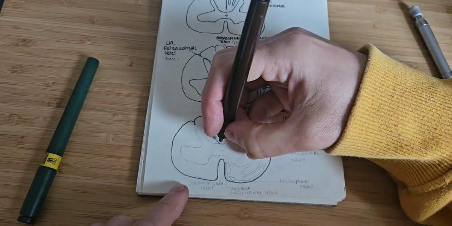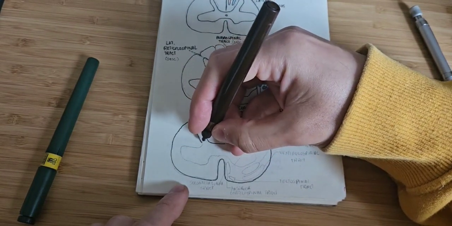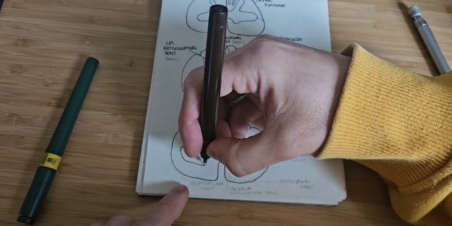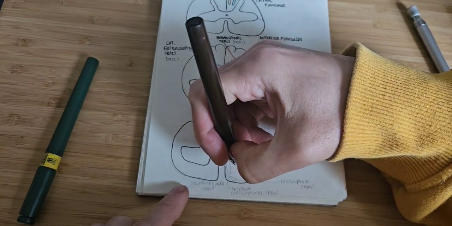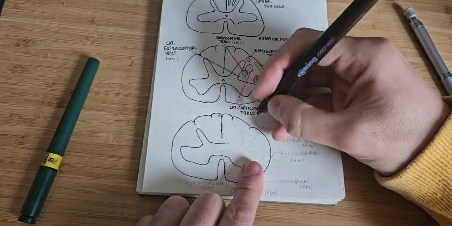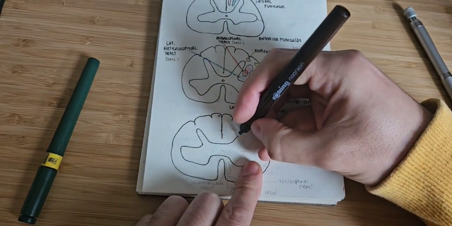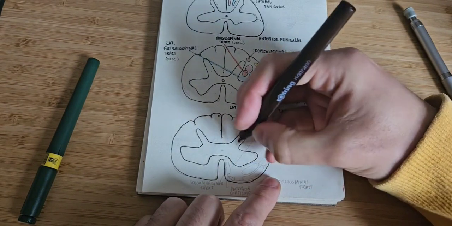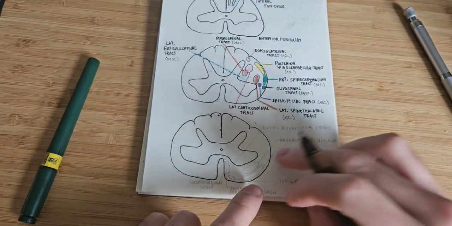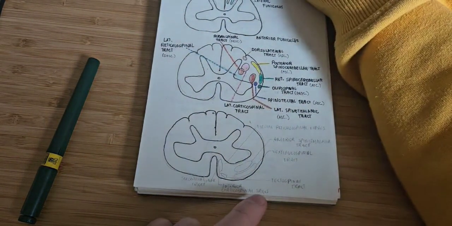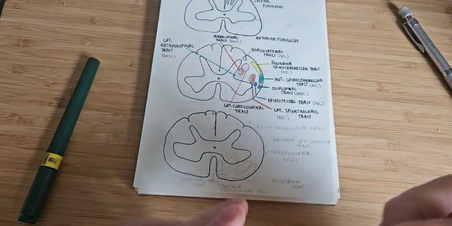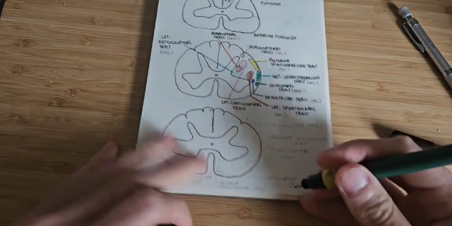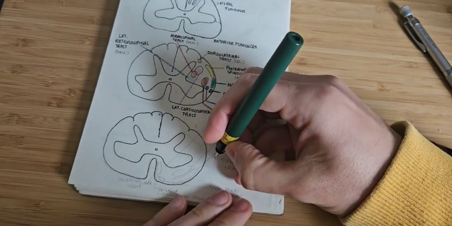Okay. Posterior horn. Lateral and anterior horn. And then we have the specific tracts that I will be talking about right now. The first one is the vestibulospinal tract. This one, vestibulospinal tract.